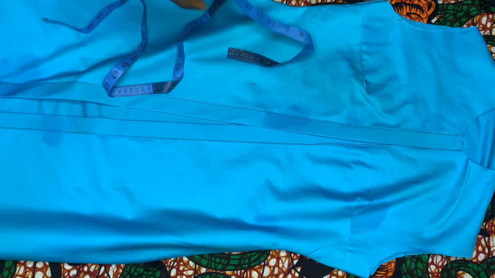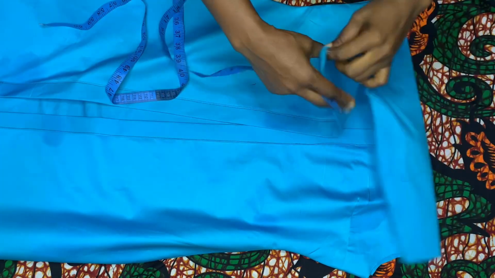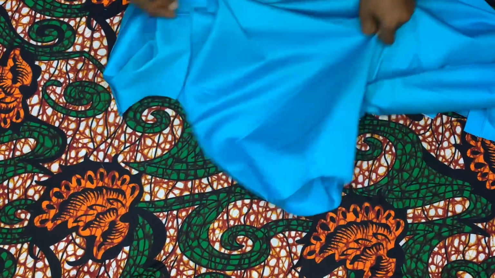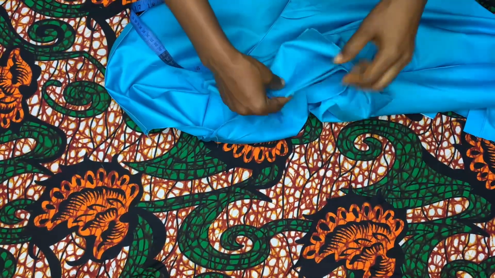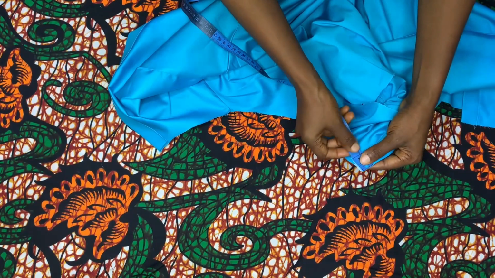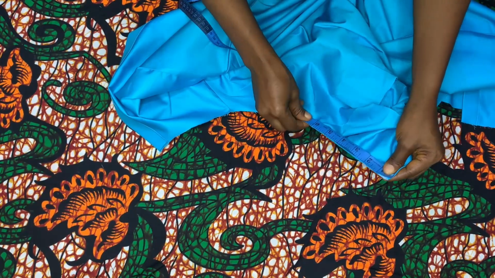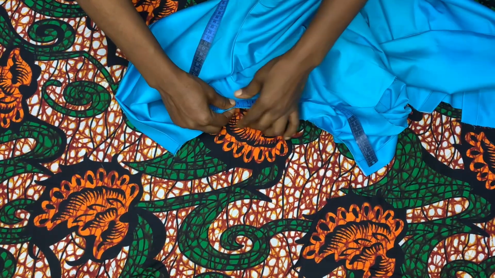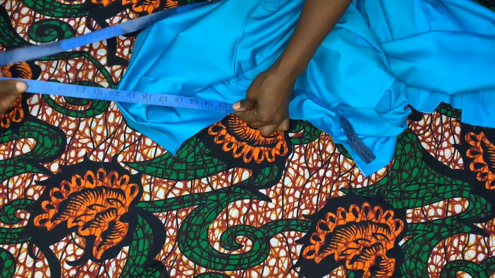Okay guys, so after ironing, what we are going to do next is take our round neckline circumference. Measure your round neckline from this point like this.